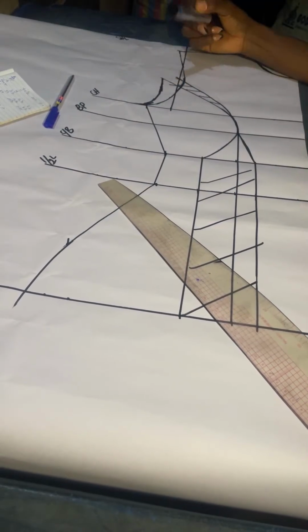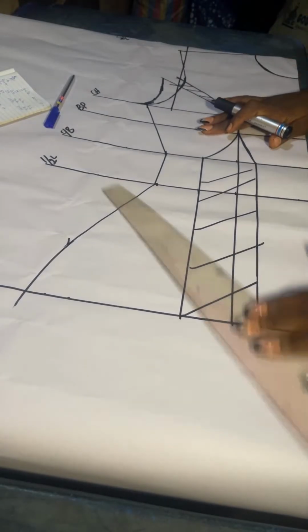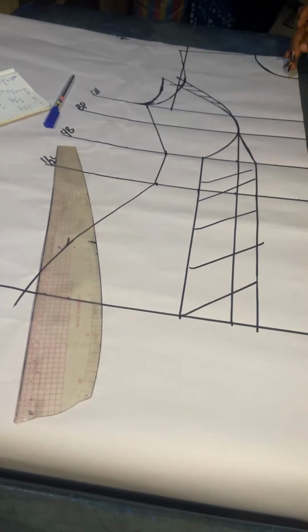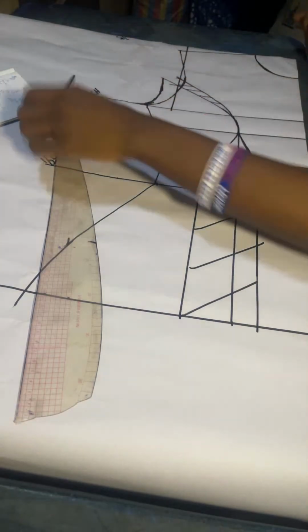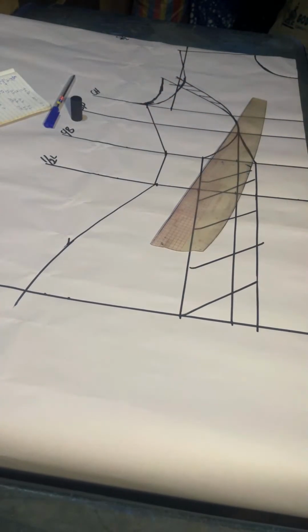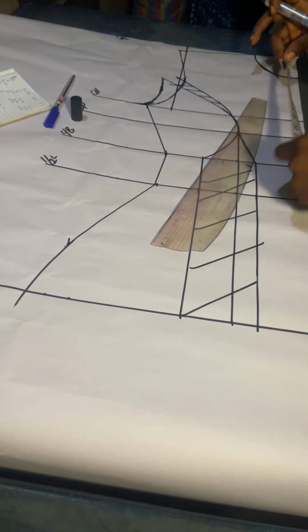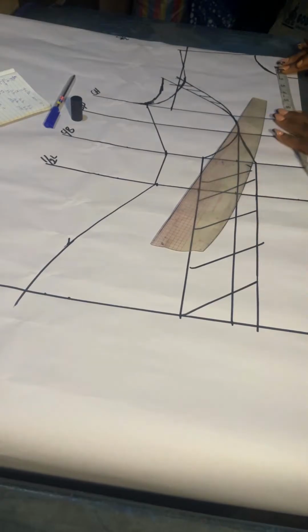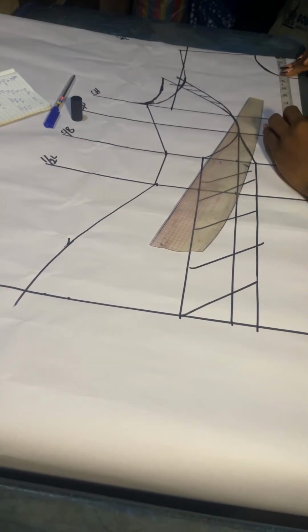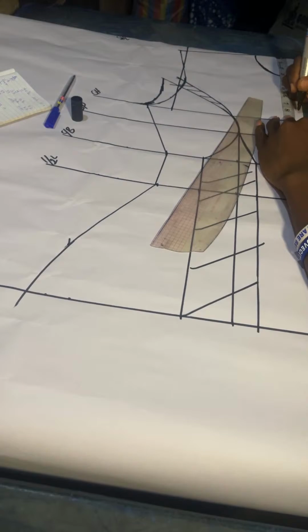Okay, we are basically done with the front pattern, although we are not fully done because the neckline is not yet done. I'm still going to come down here on the neckline. I don't know if she wants it deep or not, but I think 3 inches here. Okay, I think 8 inches is enough.